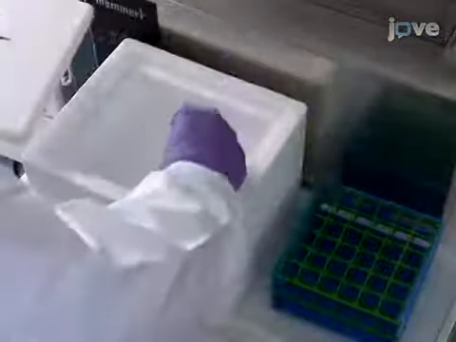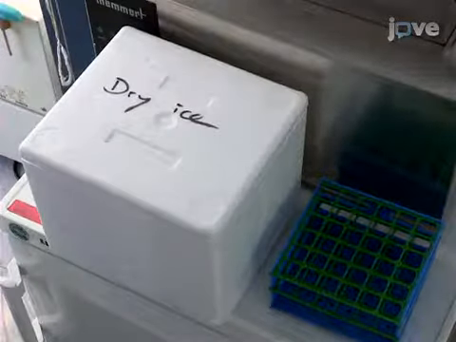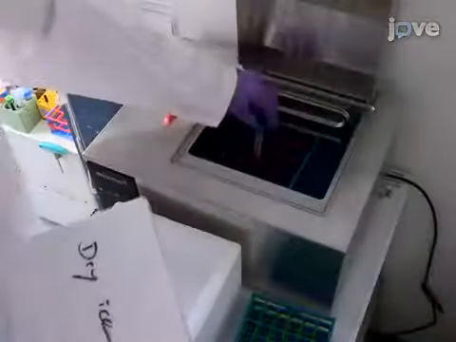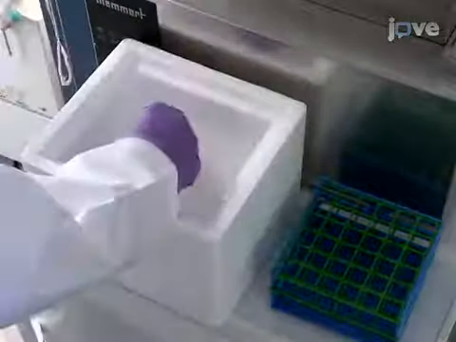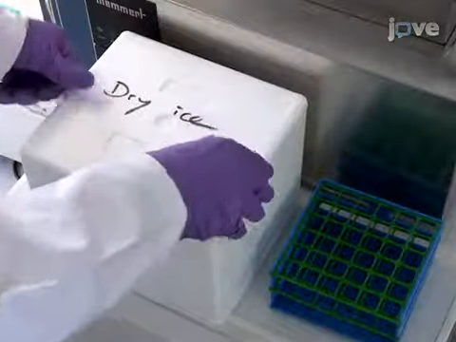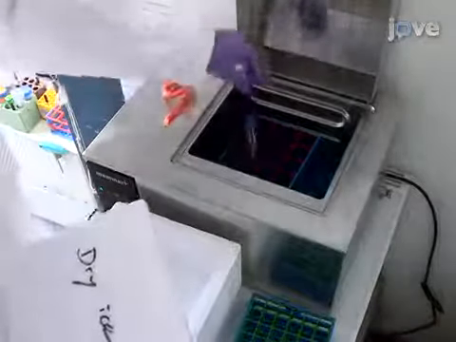Next, to rupture the cells, freeze the suspensions on dry ice for 15 to 20 minutes. Then, quickly thaw them at 37 degrees Celsius. Repeat this freeze and thaw cycle 2 more times. The ruptured cell suspension is now referred to as the primary virus lysate.